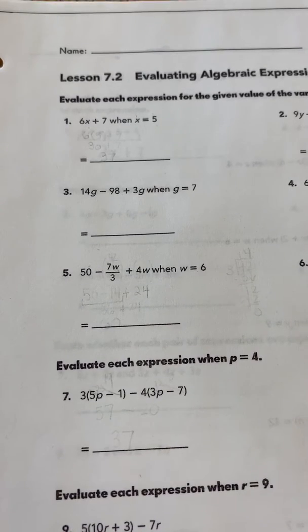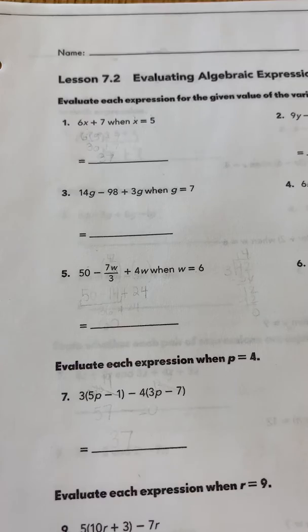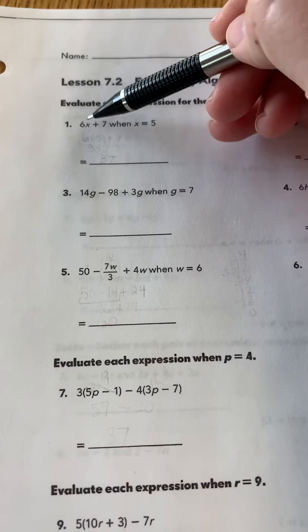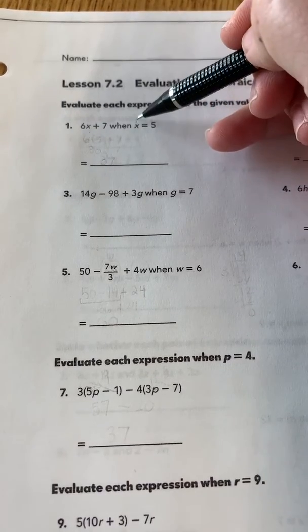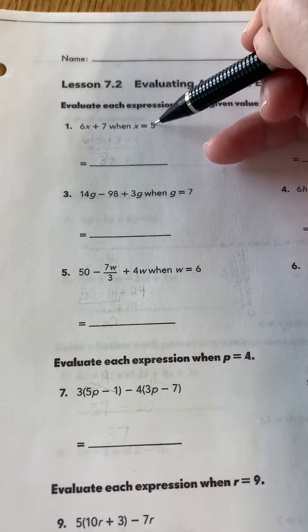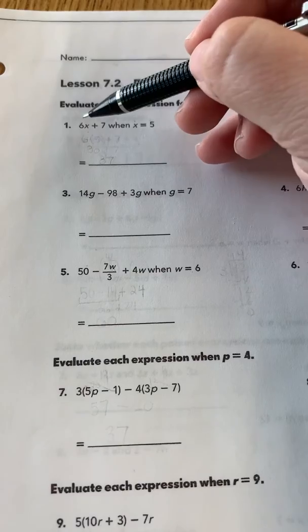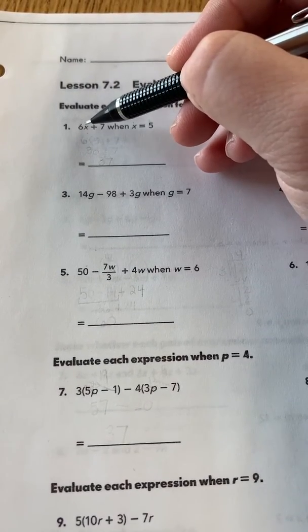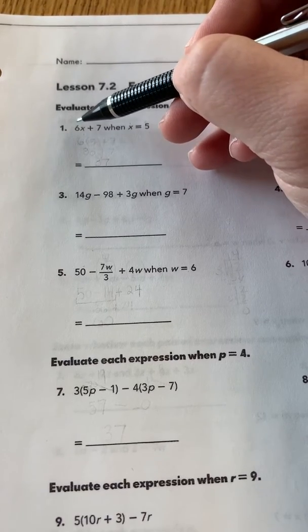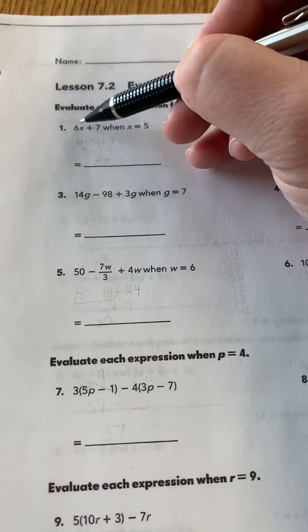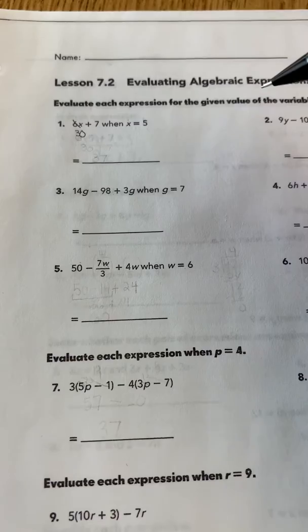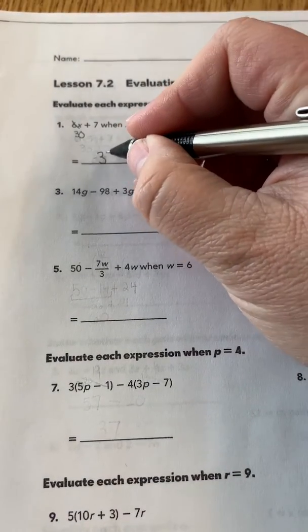Okay, the first section asks us to evaluate each expression for the given value of the variable. So what they're asking is, what does 6x plus 7 equal if x equals 5? The substitution property says that if x equals 5, I can put a 5 in for wherever there's an x. So 6x is 6 times x, plus 7. X is 5, so it would be 6 times 5, and 6 times 5 is 30. And then we would add 30 plus 7, and that would give us 37.